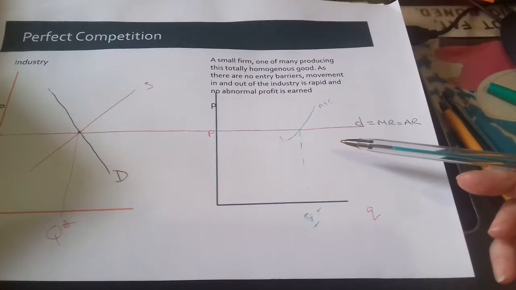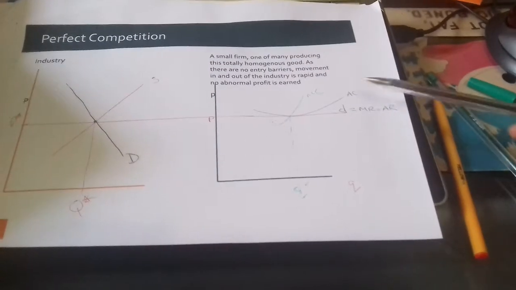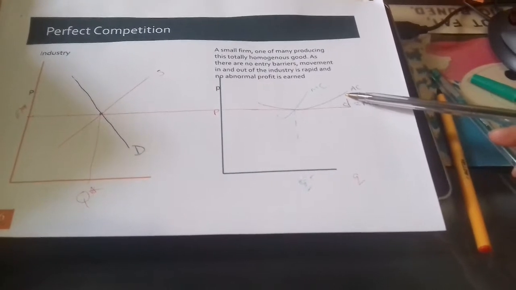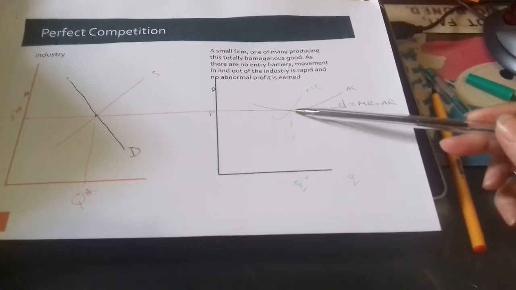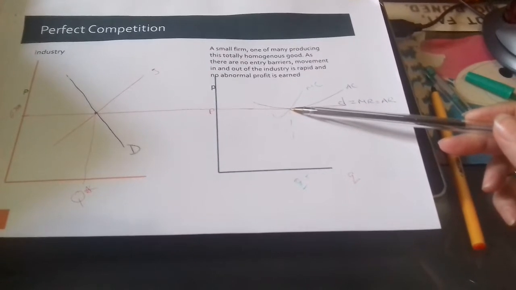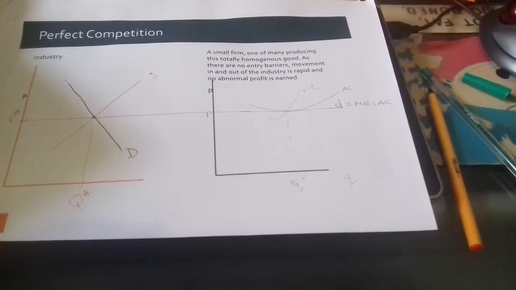So the last thing we need to add in will be the average cost function. So we've added in the average cost function to show that this is the equilibrium position for this small firm. Remember, the average cost function cuts the marginal cost function at its lowest point. This is equilibrium for a small firm.